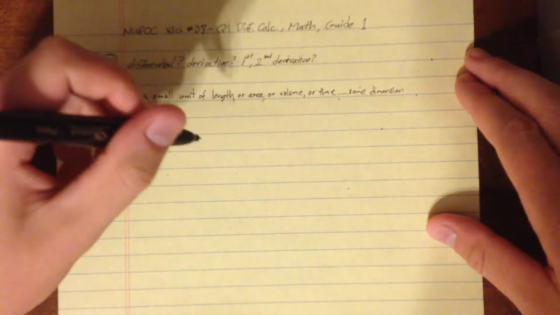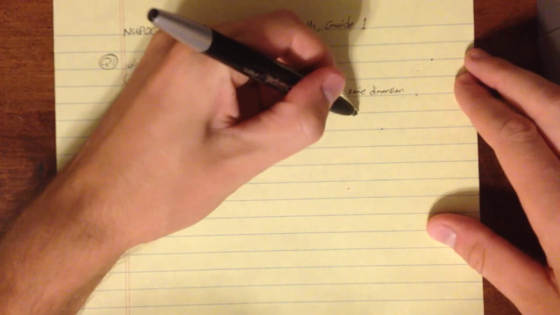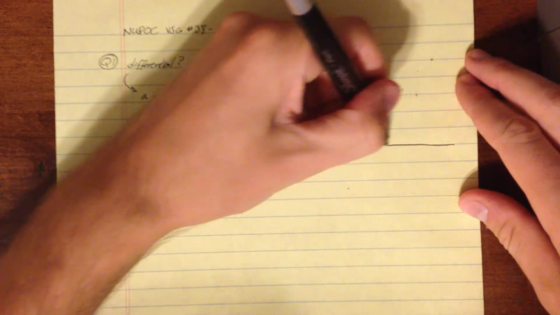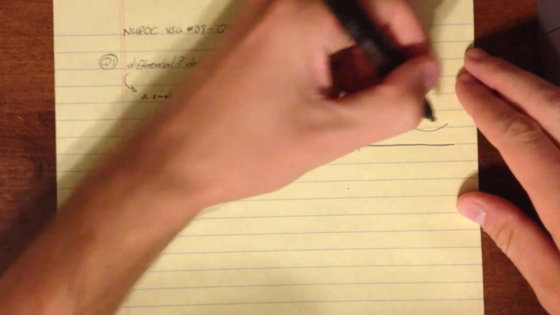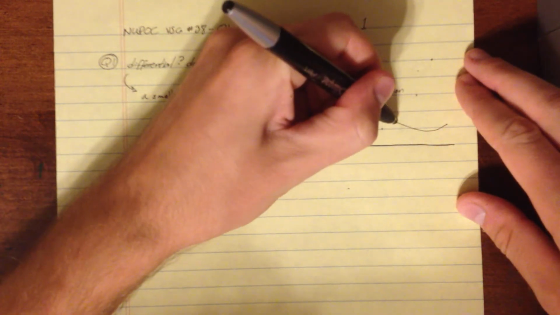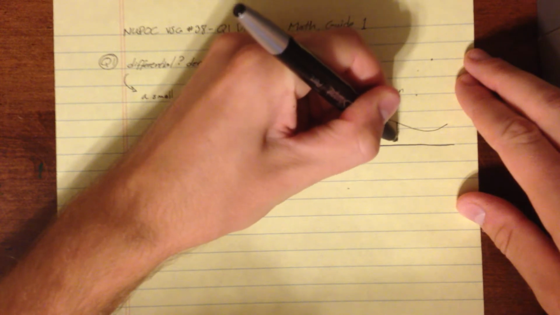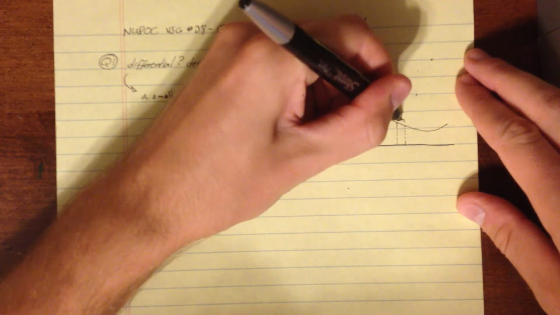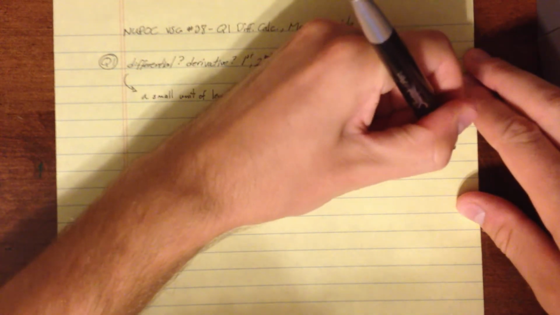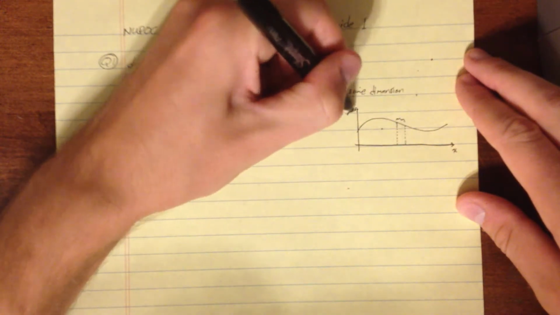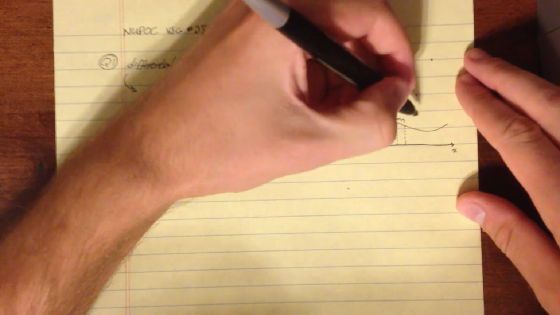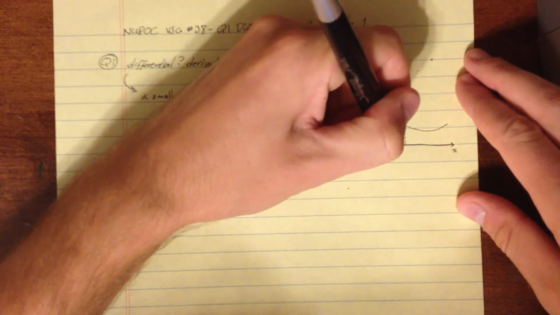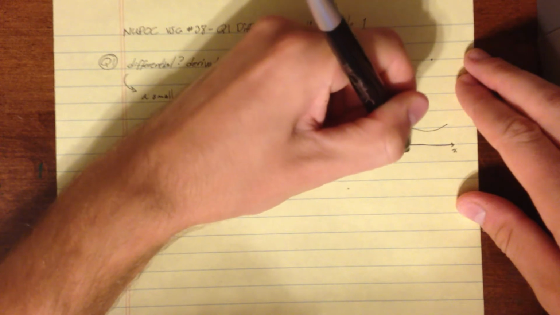Okay, so for example, if we had just some random function like this, we would have our differential length on this. If this is x and this is y, this would be our delta x, so this would be x1 and x2.